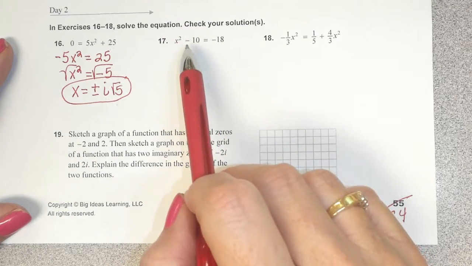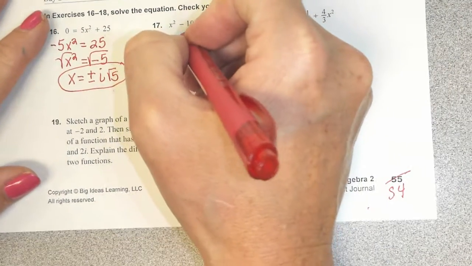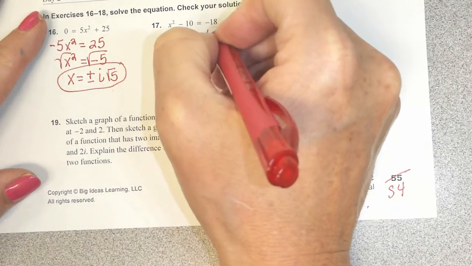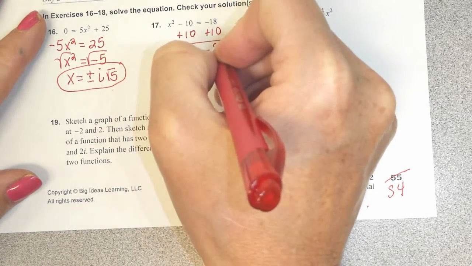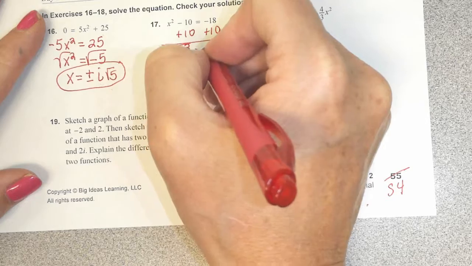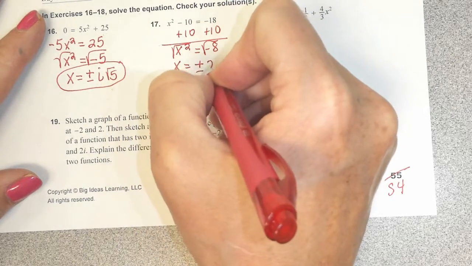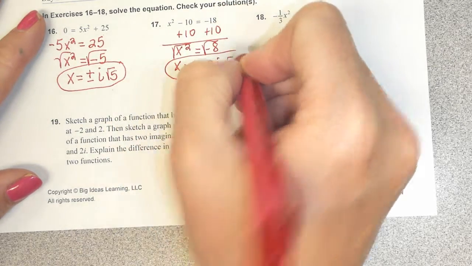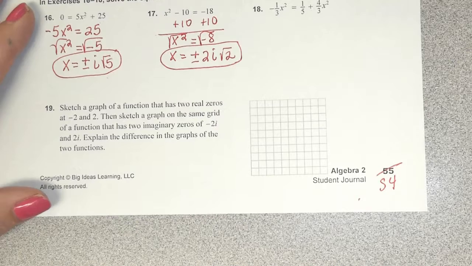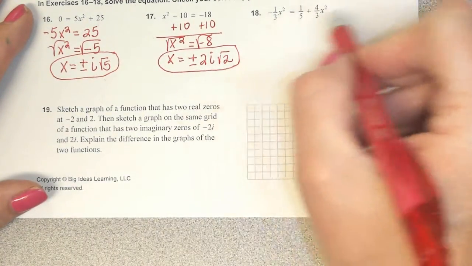All right, let's go ahead and do this one. Do it on your own. You can watch up here if you get stuck, but I think you'll be fine. Did you get it right? Good. All right, let's do this last one now.